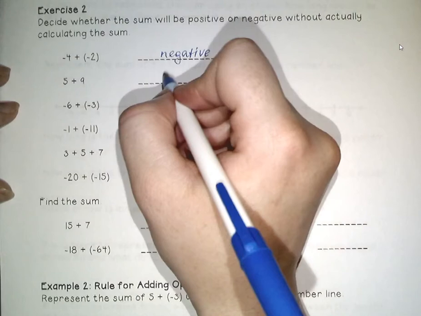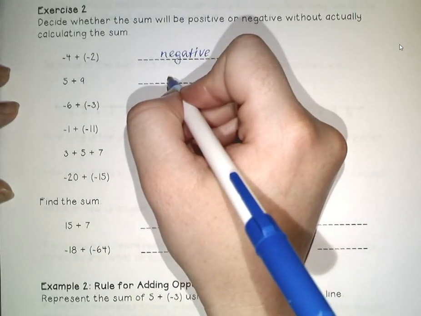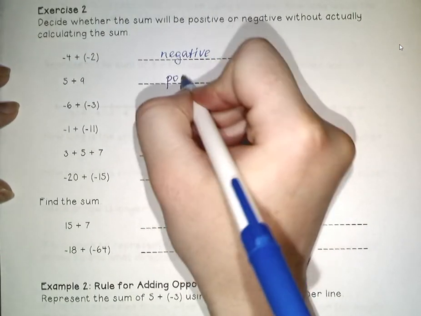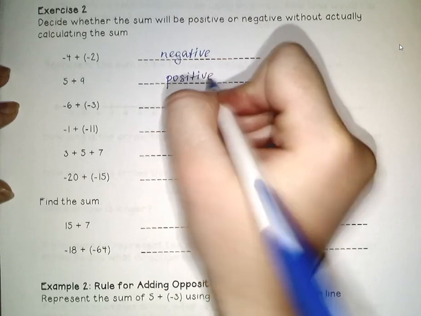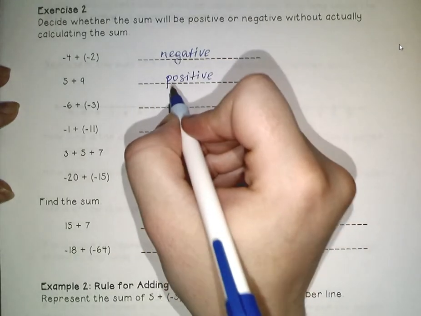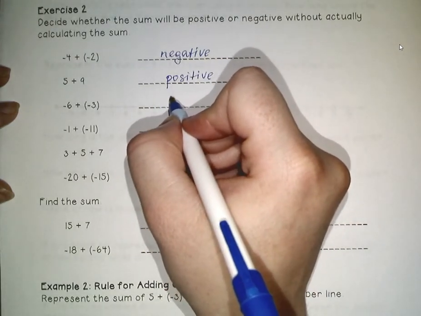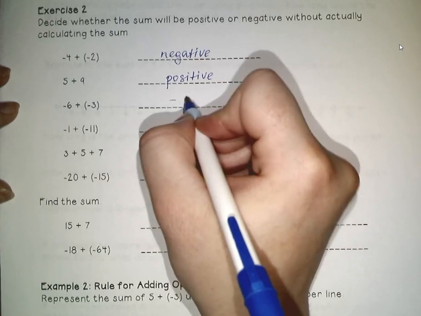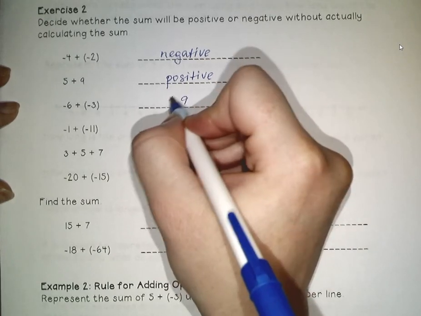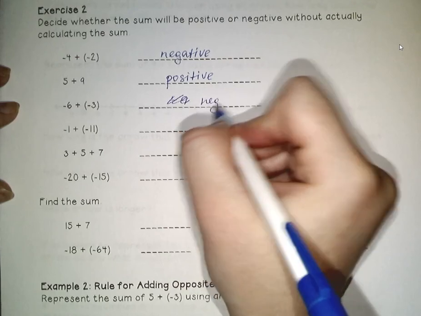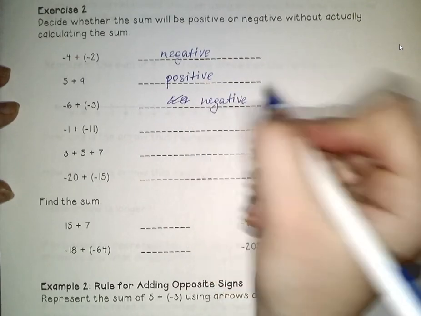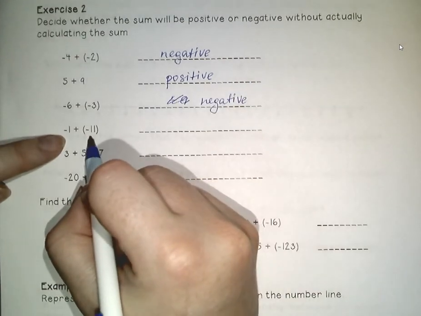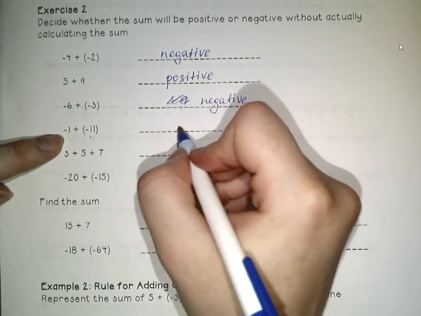5 plus 9, both numbers are positives, and the sum is also going to be positive. -6 plus -3 will give us -9. Oops, sorry, negative answer. Also adding two negative numbers, resulting in a negative answer.